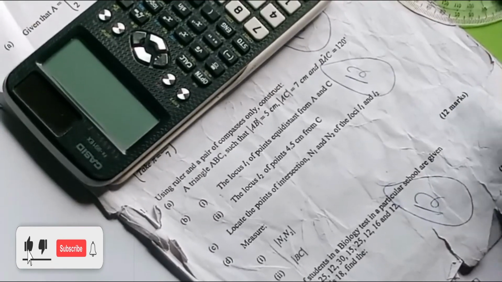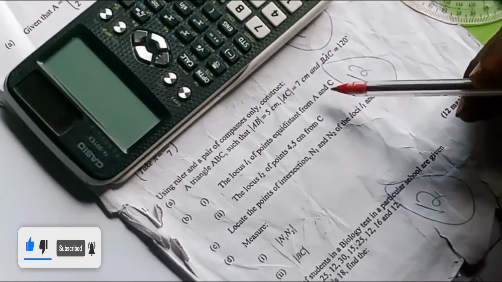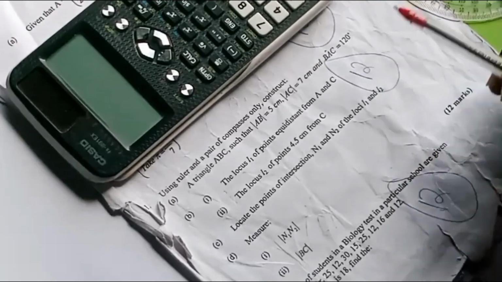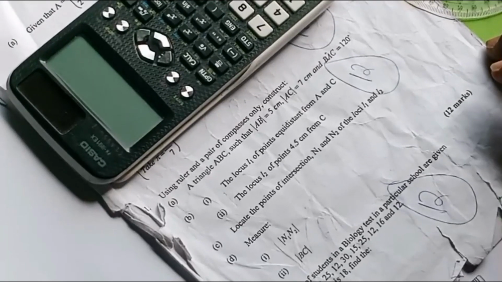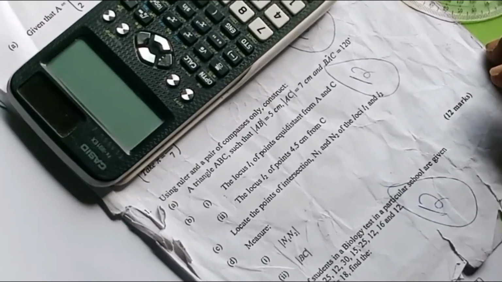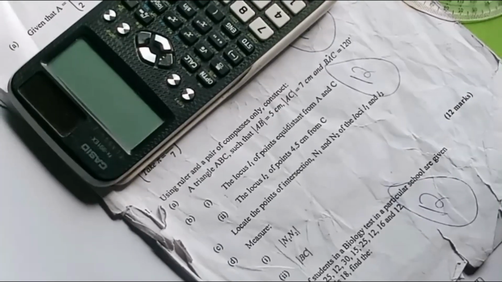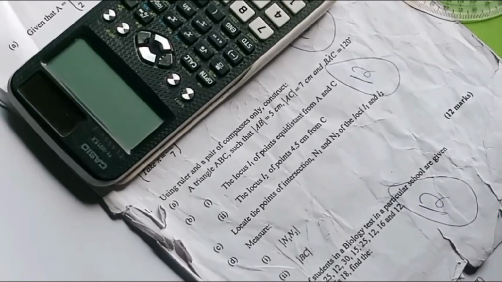So today we are looking at a question in NECO 2023, and it happens to be geometrical construction. So let's read what the question says. It says, using a ruler and a pair of compasses only, construct triangle ABC, such that line AB is 5 cm, line AC is 7 cm, and angle BAC is 120 degrees.